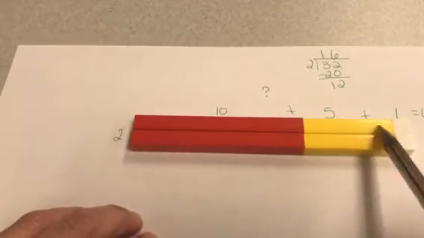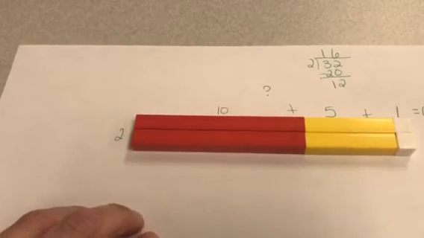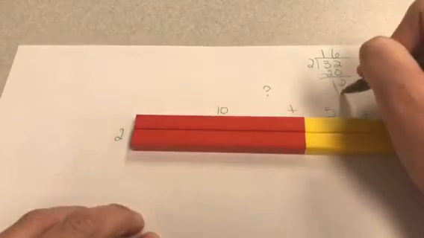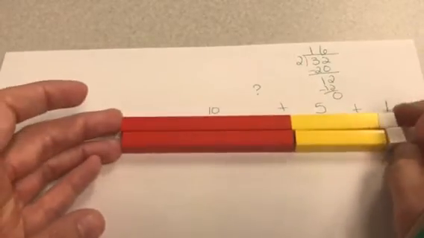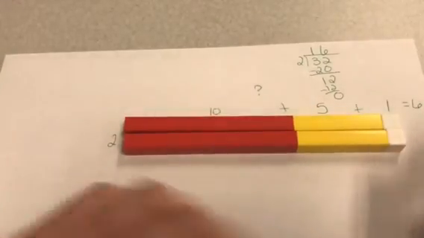Okay, and then my 6 is my 5 here and my 1, there's my 6. And then 6 times 2 is 12. Subtract, and we had nothing left over. We had a perfect rectangle. Okay, let's try another one.